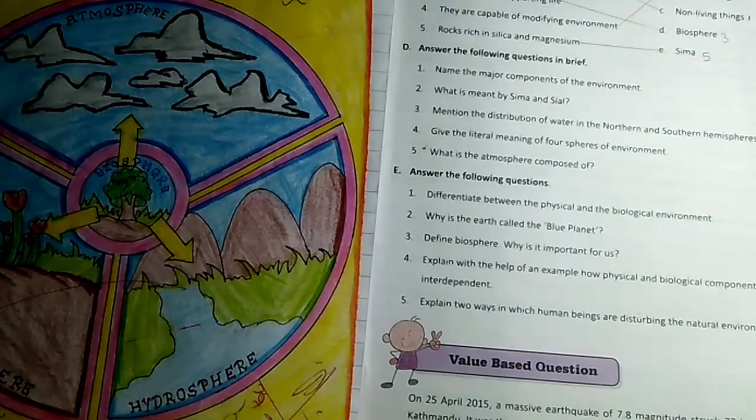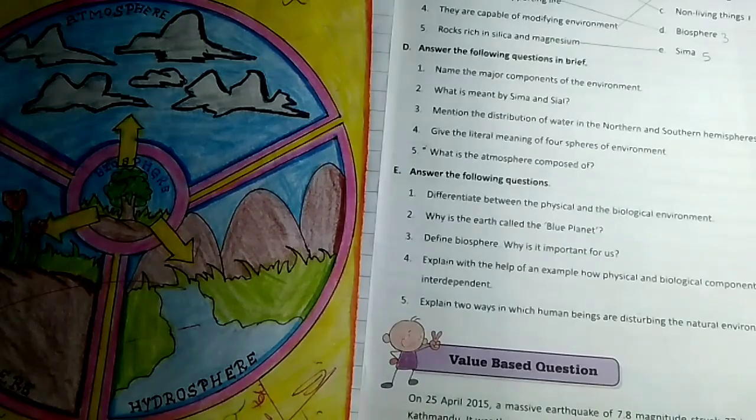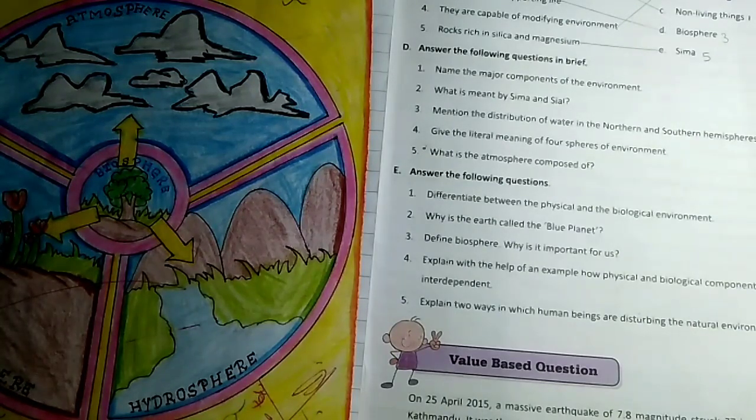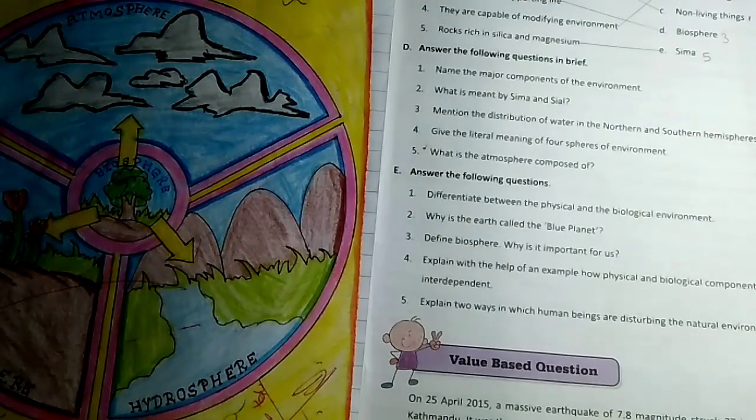मैं एक्सरसाइज डी से एक्सप्लेन करूंगा. First question is: name the major component of environment. When I was teaching you, I had explained what the main components of environment are. There were 2 components of environment, that is the physical environment and the biological environment. Physical environment contains all non-living things and biological environment contains all living things.